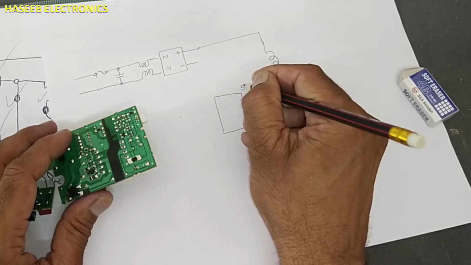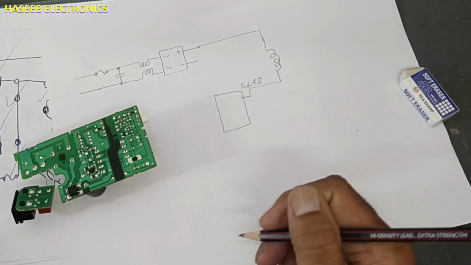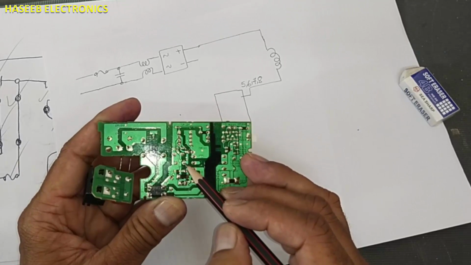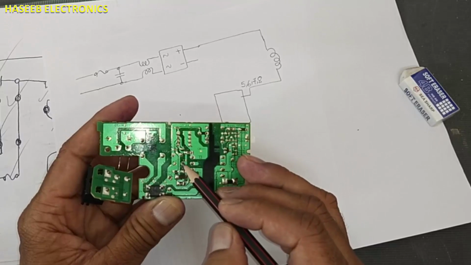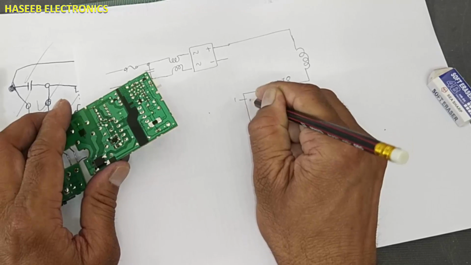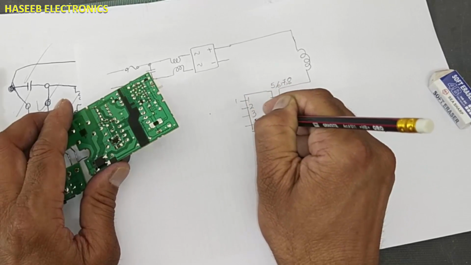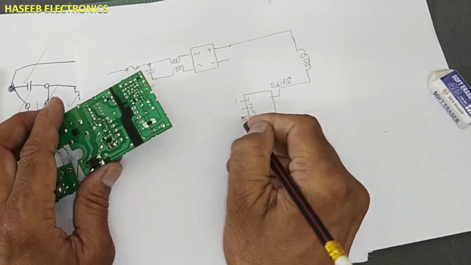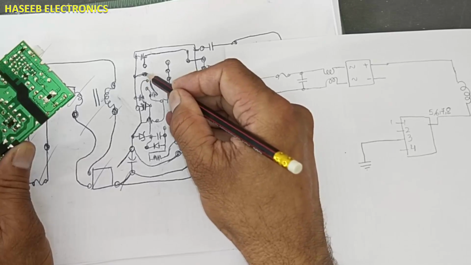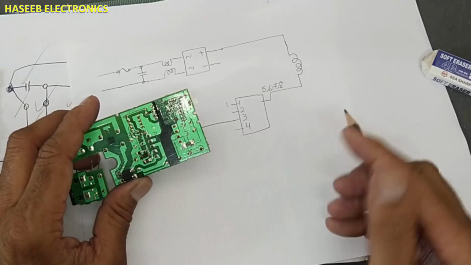Pin number 5, 6, 7, 8. And if you look at this capacitor, we have one resistor in series and it is connected to ground. Pin number 1, 2, 3, 4. Pin 3, that is grounded. This is pin 1, 2, 3. Pin 3 is grounded. So we grounded pin number 3.